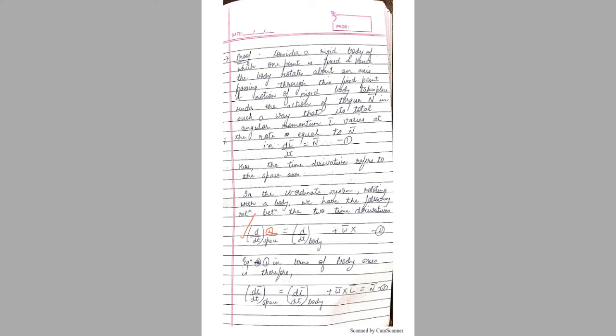When you calculate the rate of change of some quantity with respect to time t, considering the space axis, this will be equal to the rate of change of that quantity with respect to time t, considering the body axis, plus omega, the angular velocity, crossed with the same quantity.